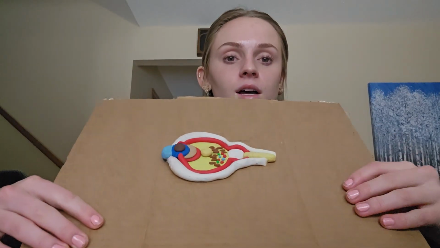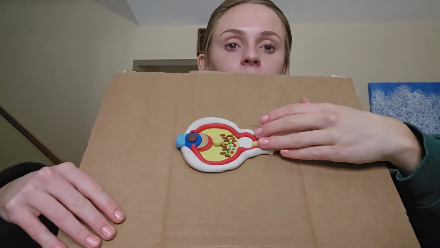From the thalamus, signals travel via the optic radiations, and then the information reaches the visual cortex in the occipital lobe, where it is interpreted as images. So that's a little explanation of the eye, and then my explanation of my model.